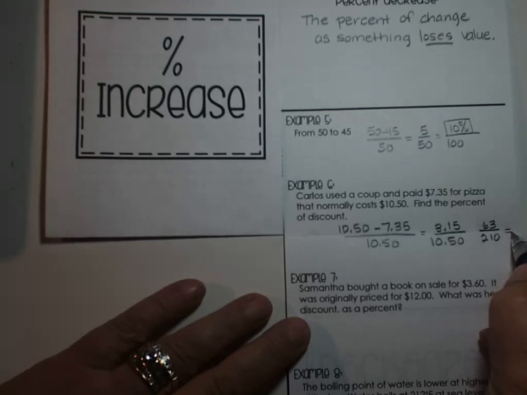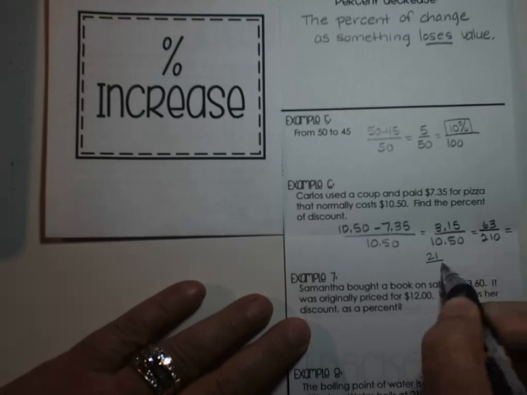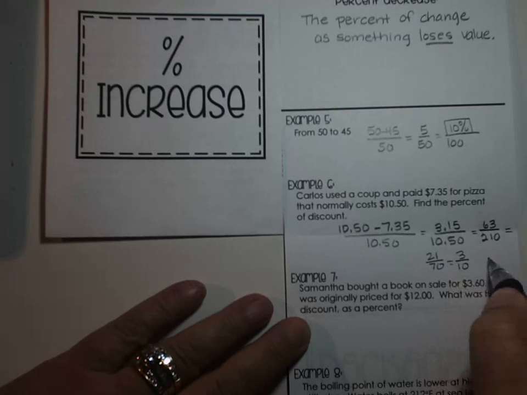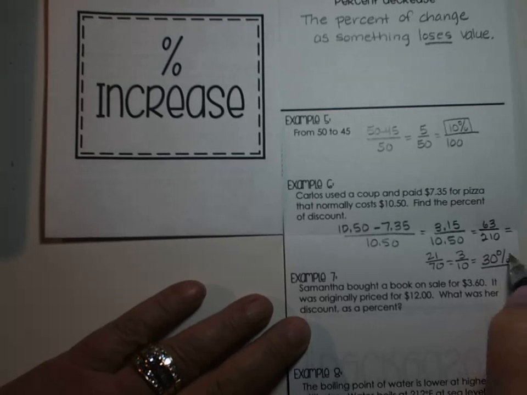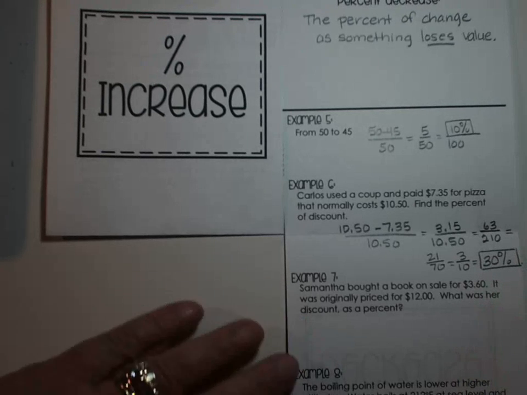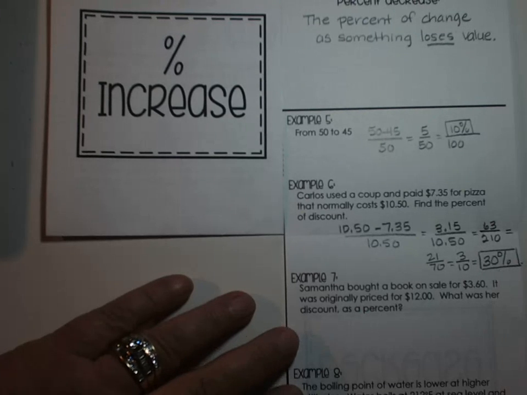Okay, so that simplifies to 21 over 70. Divide by 7, you get 3 over 10. It does. Okay, so that's 30% or 0.3. So basically they got a 30% discount on the pizza.